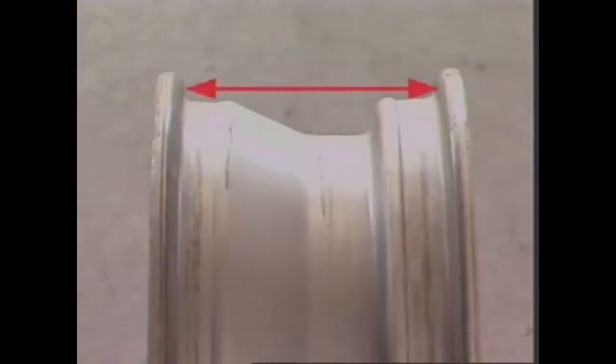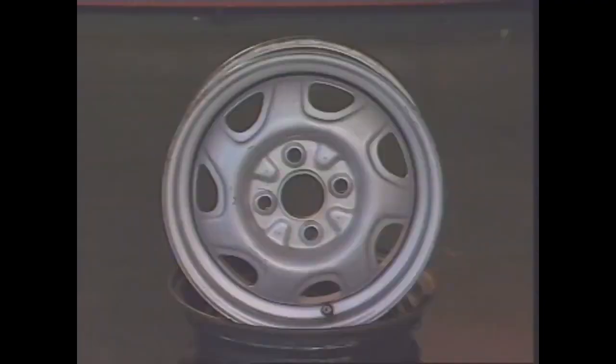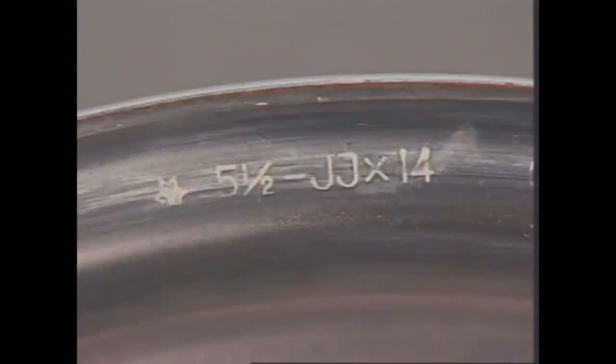The width of the rim is the distance across the rim flanges at the bead seat. Its diameter is the distance across the centre of the rim from bead seat to bead seat. The shape of well-based rims is provided by a letter code, such as J, K, JJ, KK. The width of the rim and the diameter is traditionally stated in inches.